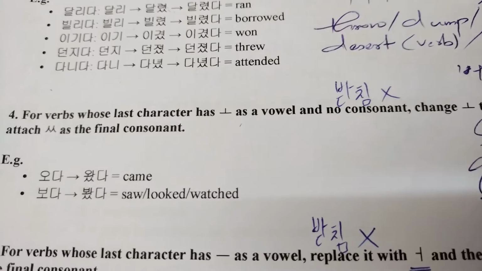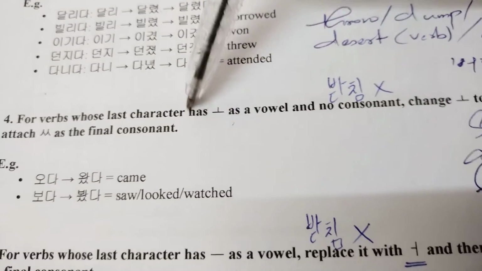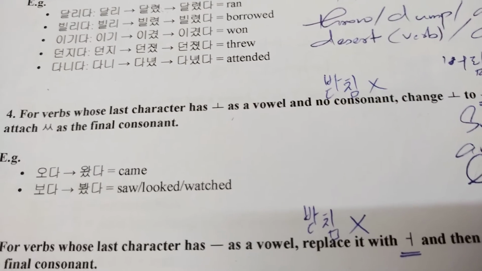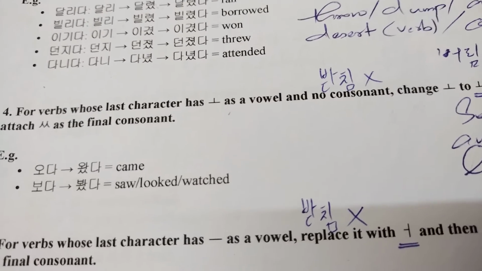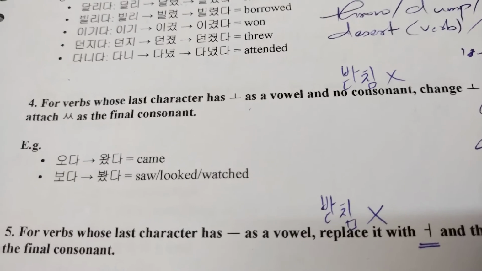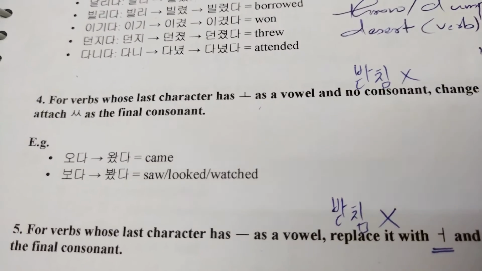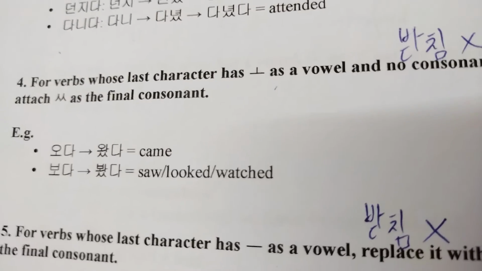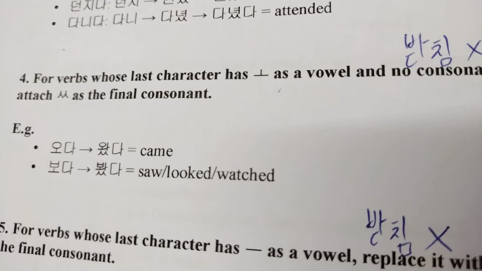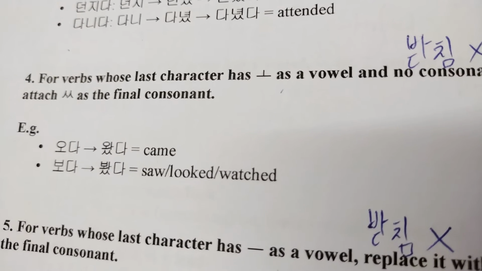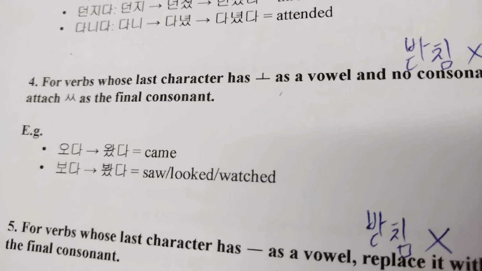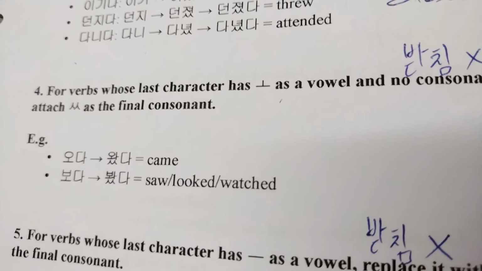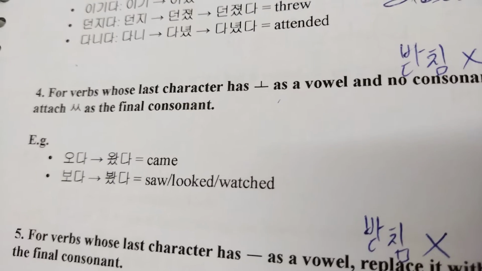Next one, once again with no bachim, but the vowel here is O. When the vowel is O, you change the vowel O to wa, and you add sangshet as bachim, of course. When it comes to past tense, that is 과거시제, you have sangshet as bachim almost always. Like 99% of the time, usually in the second last syllable, to indicate that it is 과거형.